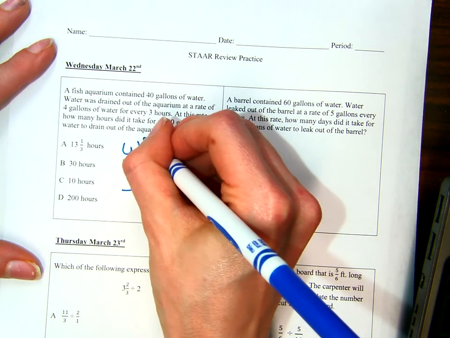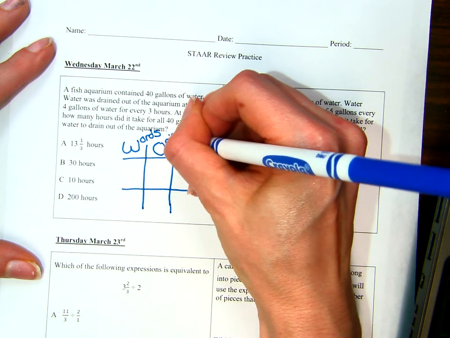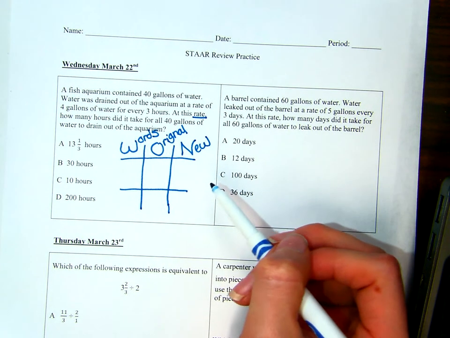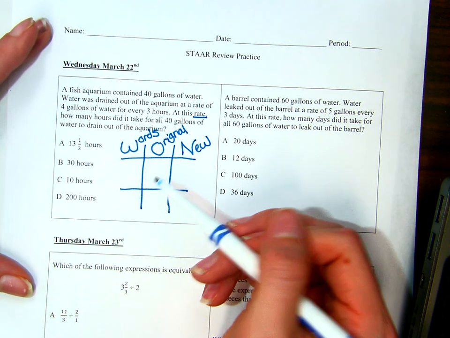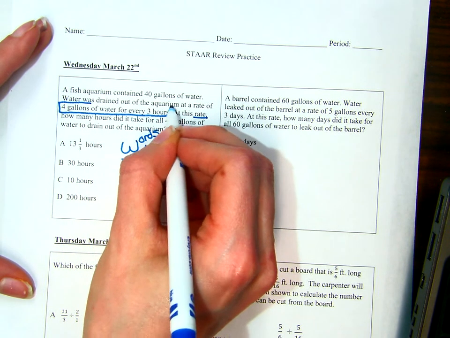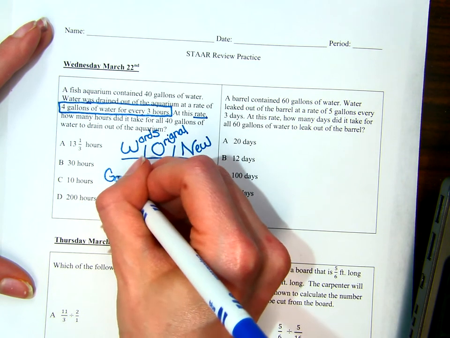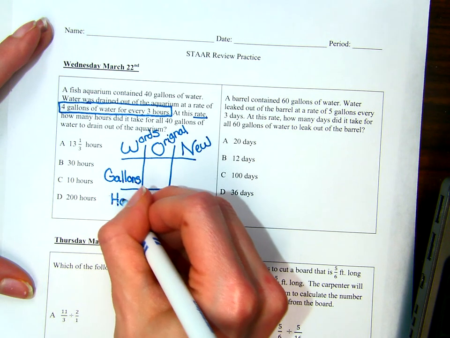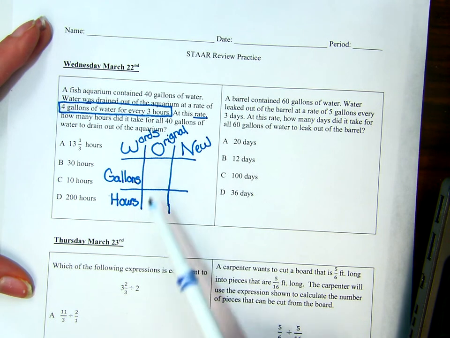And this is words. Remember, this stands for my label, words. The original ratio or rate. And then new. The new should have, remember, the X, the missing piece that I'm trying to find. So my words here, the two things that I'm comparing, I can see clearly right here in this sentence, I'm comparing 4 gallons of water to every 3 hours. So I'm going to label gallons over hours. This way I know I need to match my numbers to the actual label.